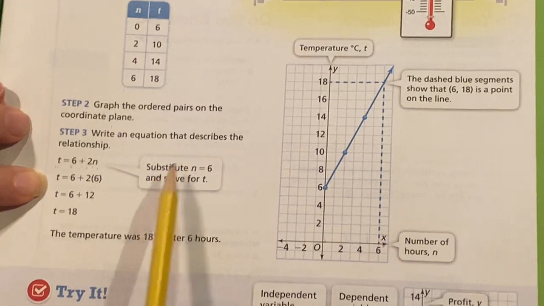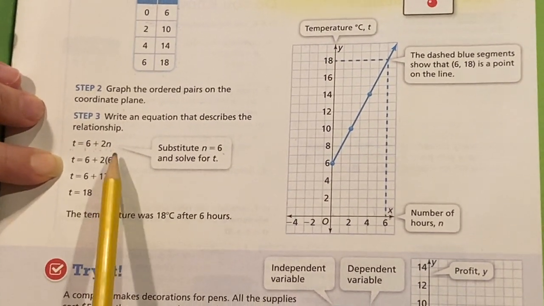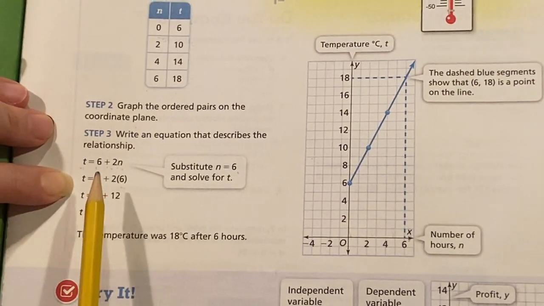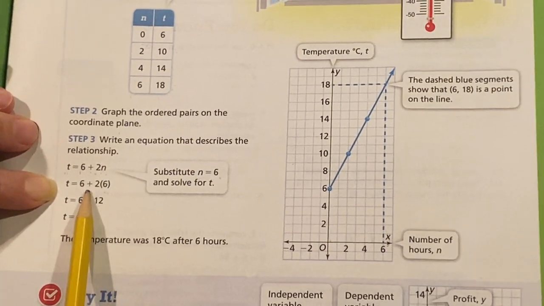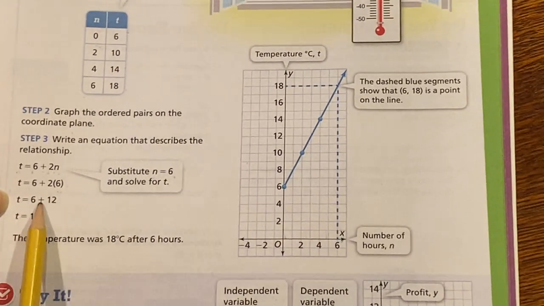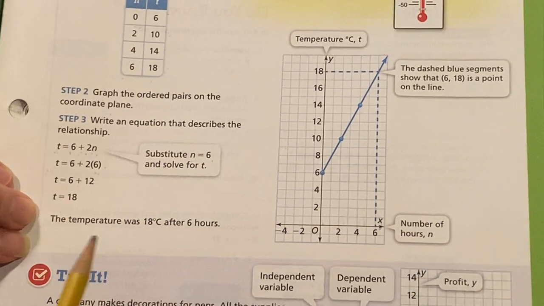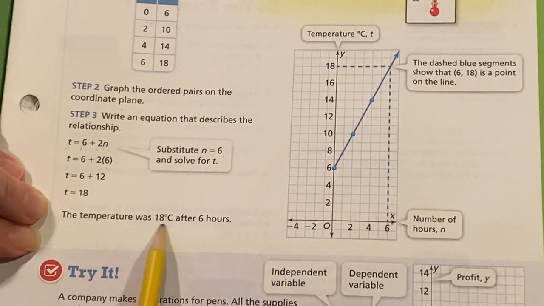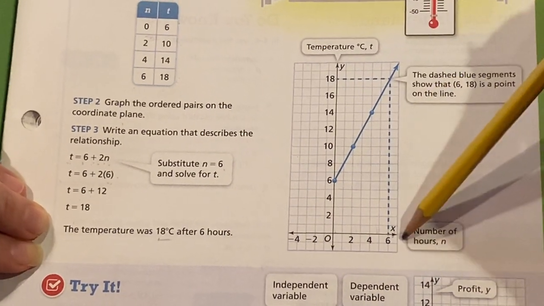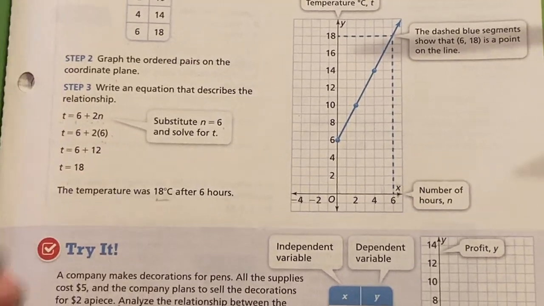So if you substitute n equals 6, see how they substituted 6 in for n there? Then you're going to get T equals 6 plus 2 times 6, or T equals 6 plus 12, which equals 18. So after 6 hours, the temperature was 18 degrees. And that's what the graph shows too. 6 hours, 18 degrees. Okay.